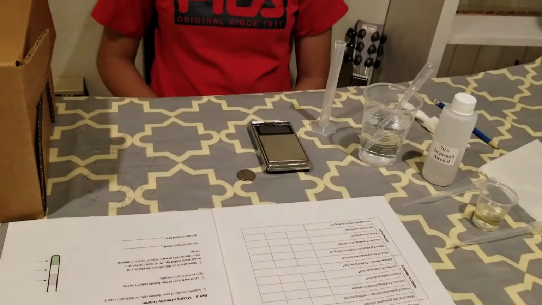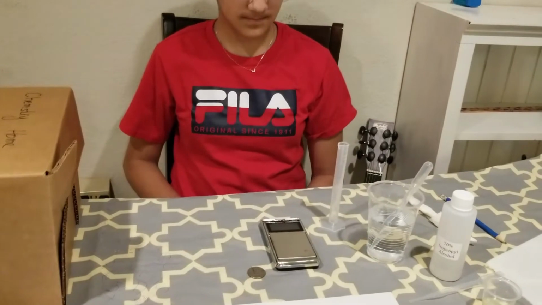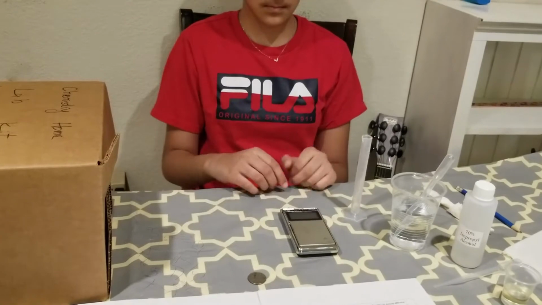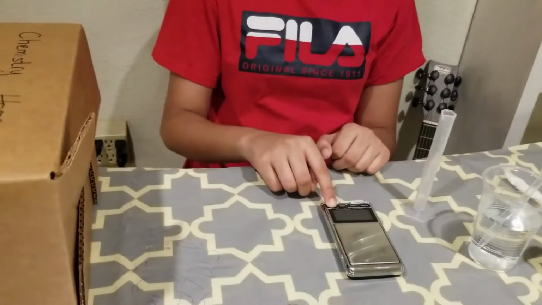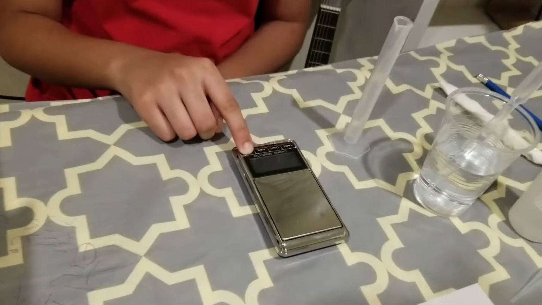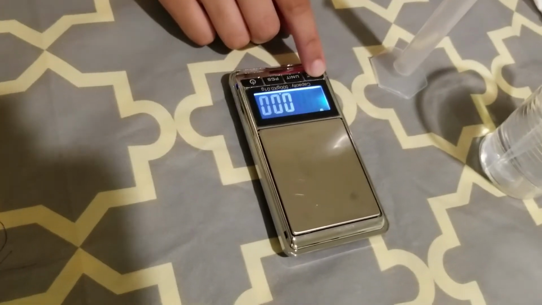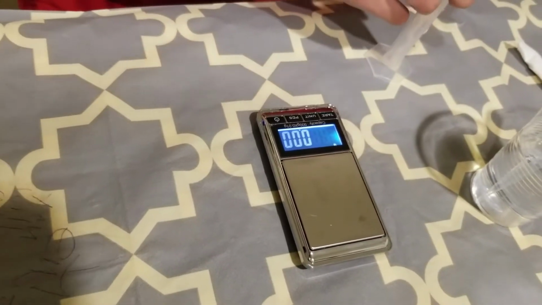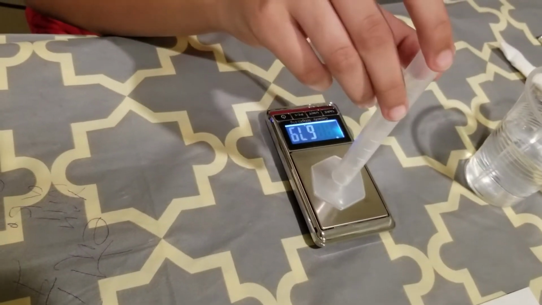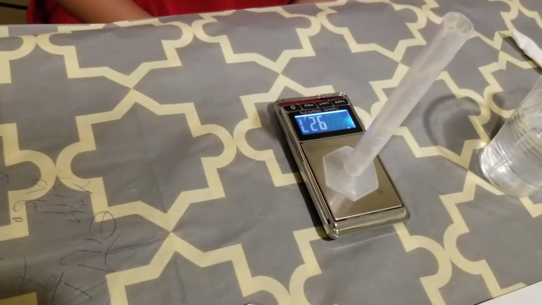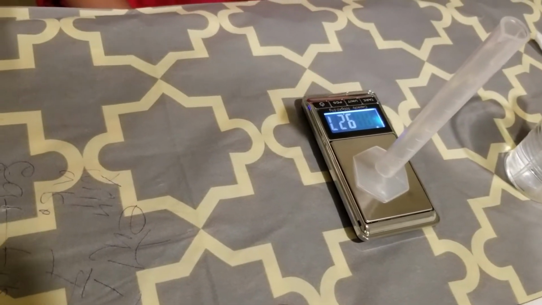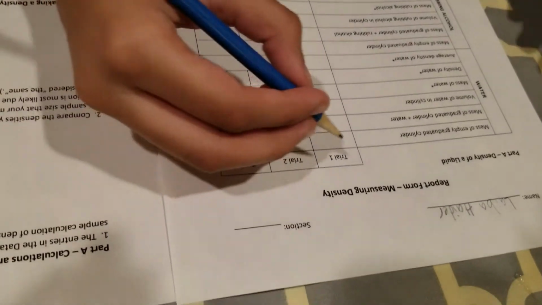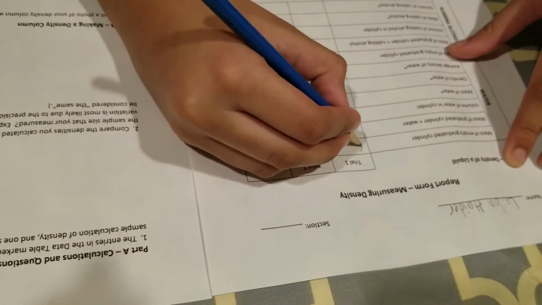Okay, so the first thing that we need to do for this is we need to take the mass of the empty graduated cylinder. So Laiba, go ahead and show how to take the mass of the empty graduated cylinder. You're gonna turn on the scale, make sure it is 0.00. If it is not, you will tare, and then have your 10 ml graduated cylinder on the scale and record the reading in the report form under trial 1, 2, and 3.